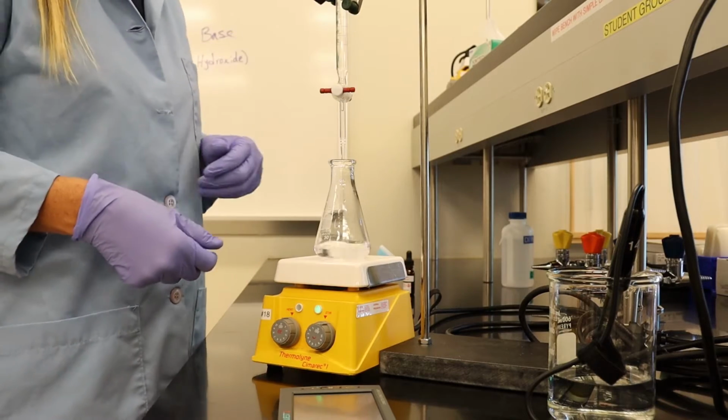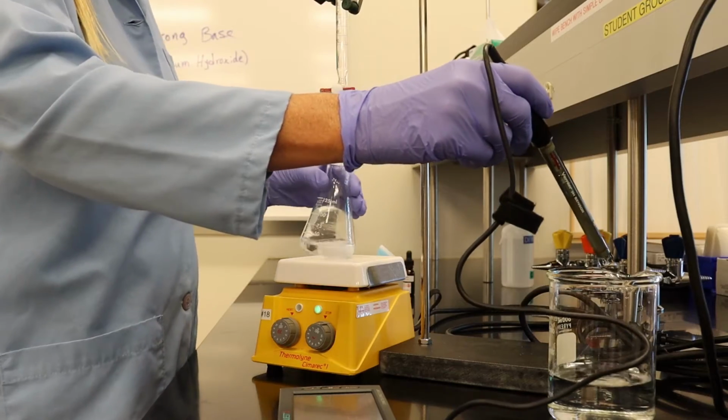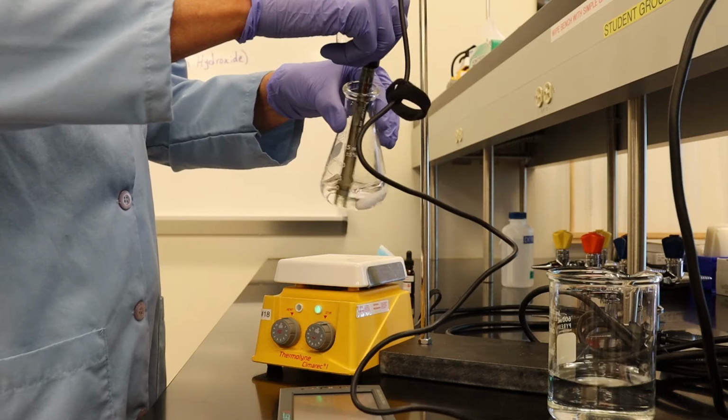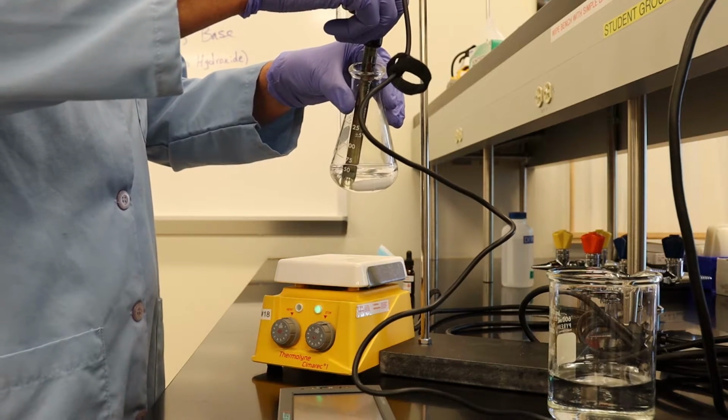So there's 2 milliliters of sodium hydroxide we added. We take the pH probe, and the pH is 3.90.